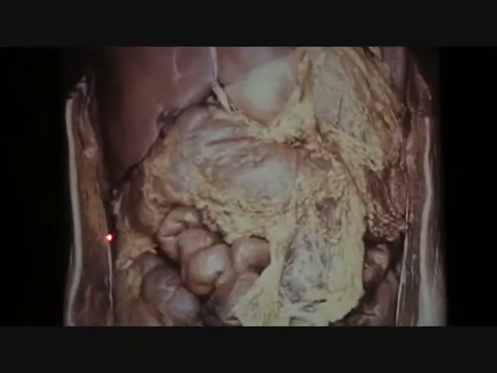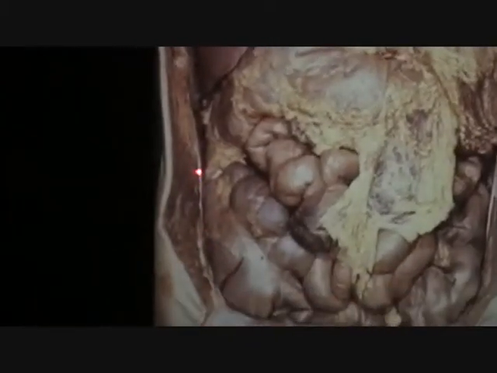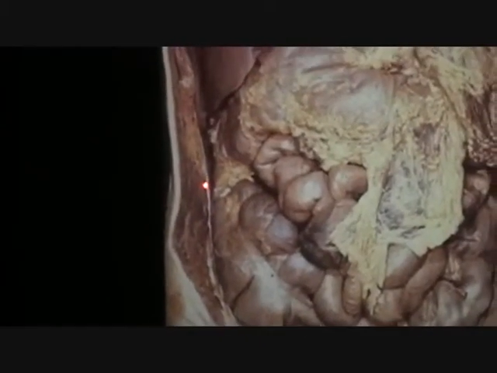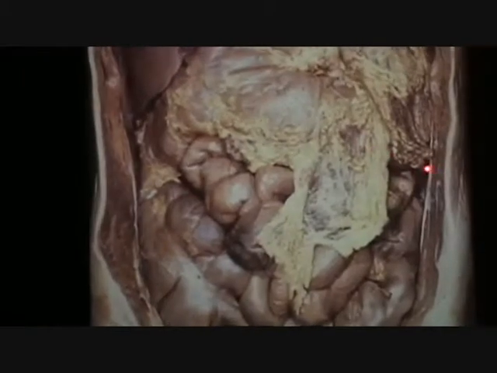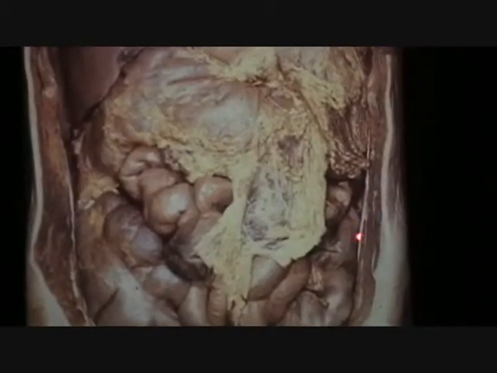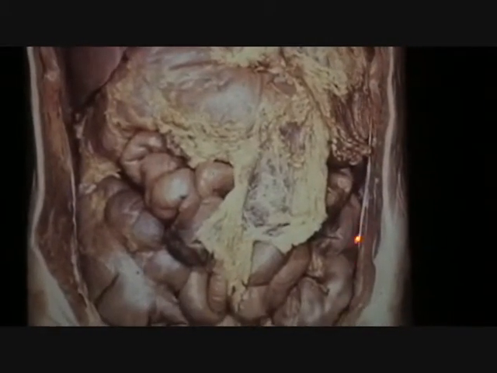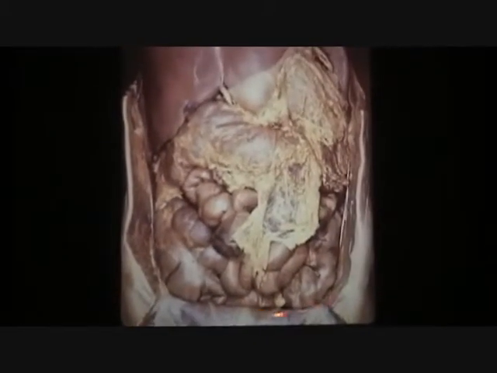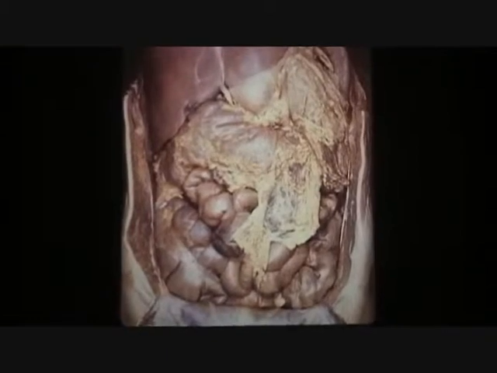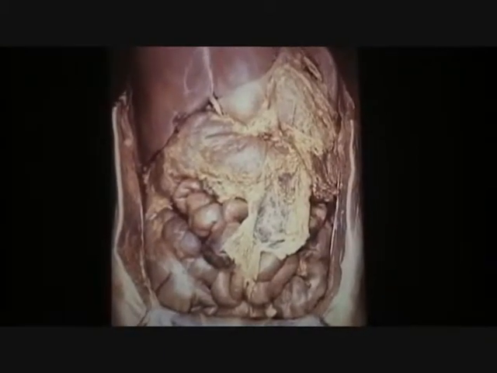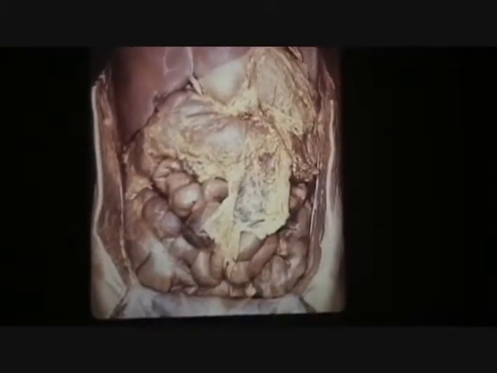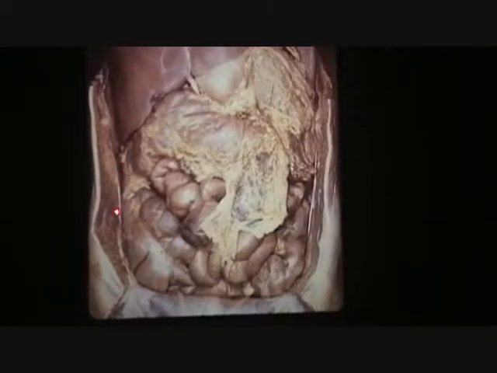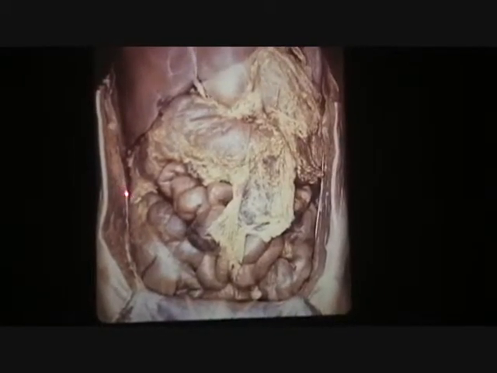Also, you could just see lining the wall, that white line here or over here, even the entire flap covered by it, sort of cloudy because it's drying out. Normally it's perfectly clear. That's the parietal peritoneum.